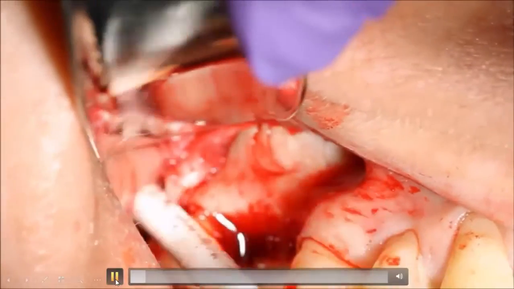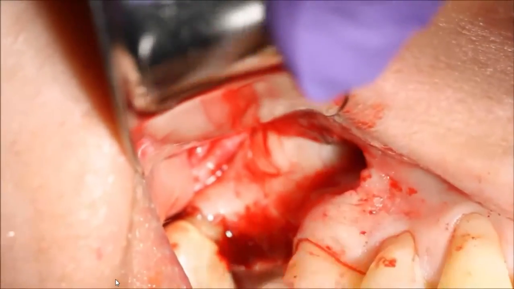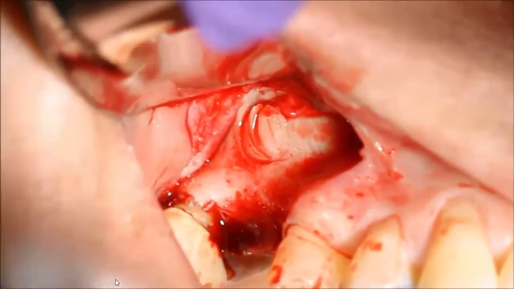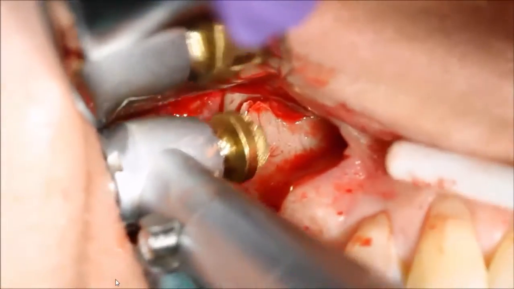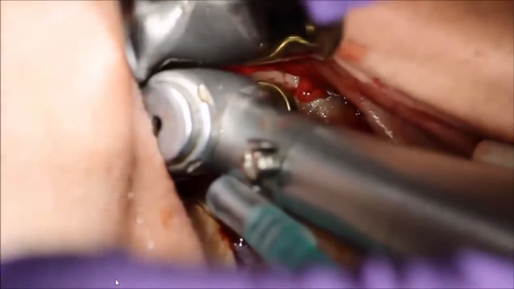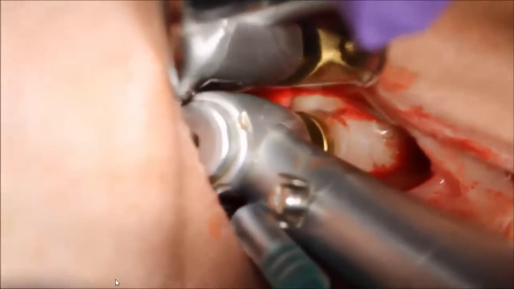Now you will see I will use what we call the disc bur. It's a large diamond bur and it's actually a safe bur. It doesn't perforate the membrane. We use it at 45 degrees. We make strokes mesially and distally until we reach the Schneiderian membrane.